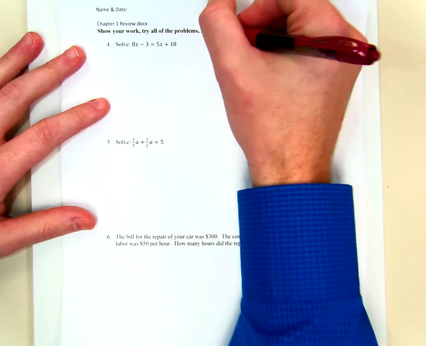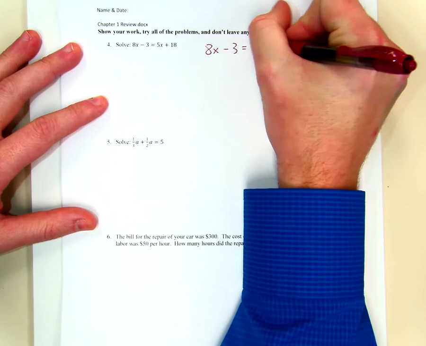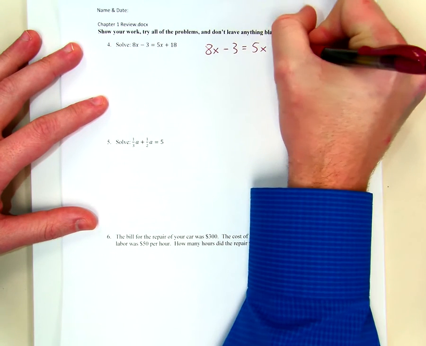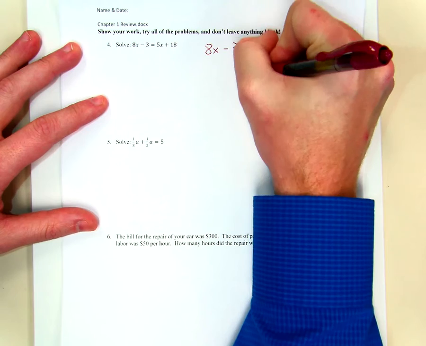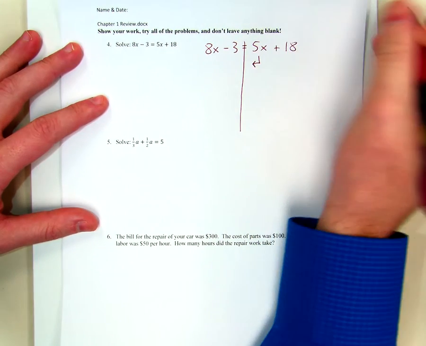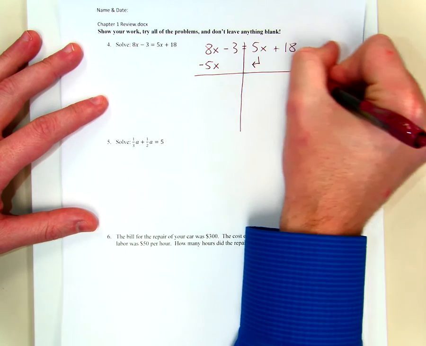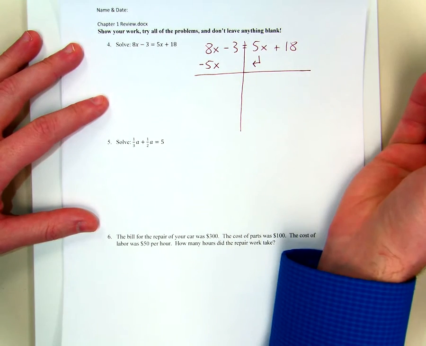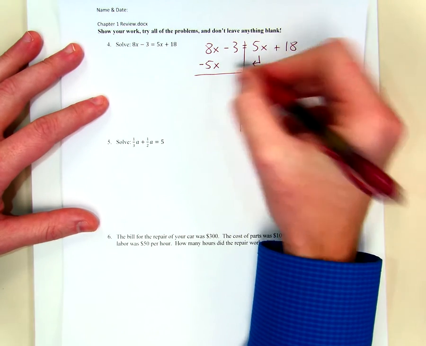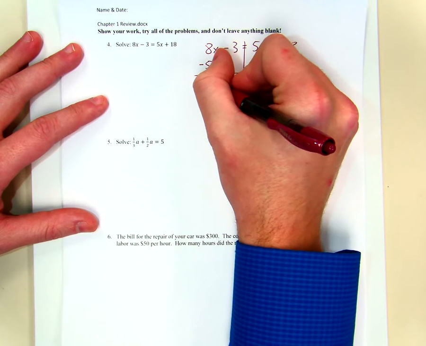Number 4 is an equation with a variable on both sides. 8x minus 3 equals 5x plus 18. When solving these problems, I typically prefer to move the smaller letter to the other side first. I'm going to move the 5x to the other side because it's smaller than 8x, and when a 5x crosses the equal sign it becomes its opposite, which is minus 5x.